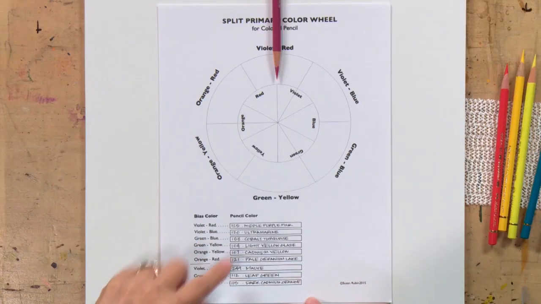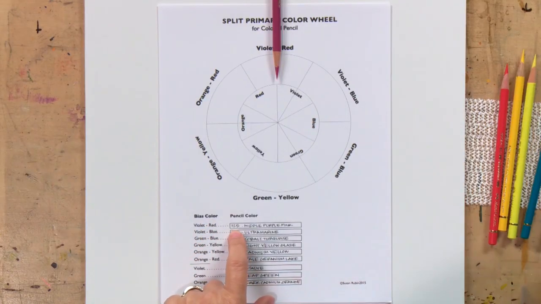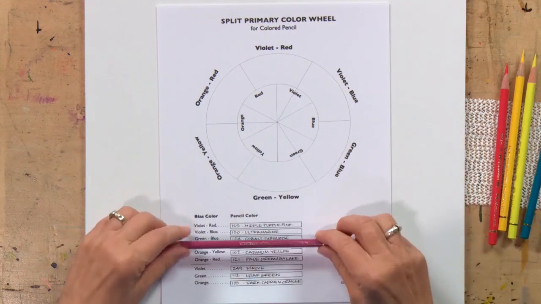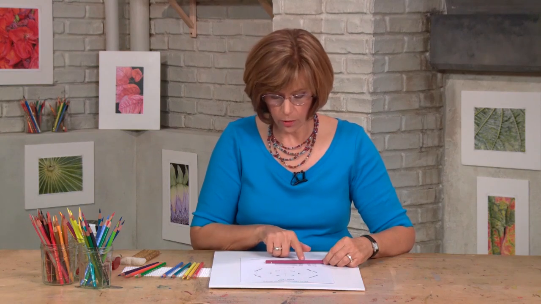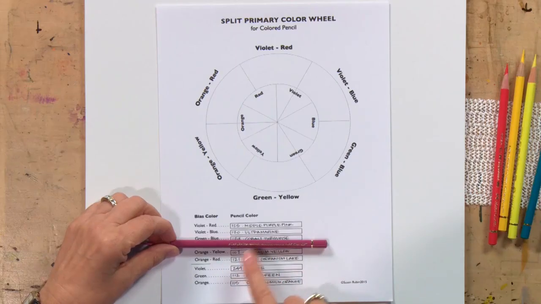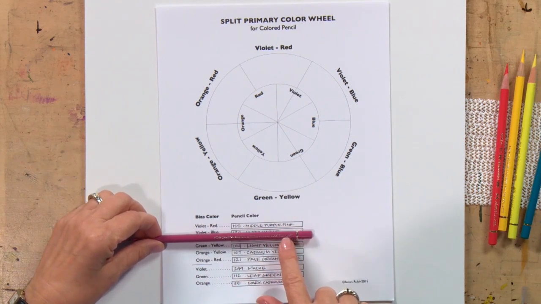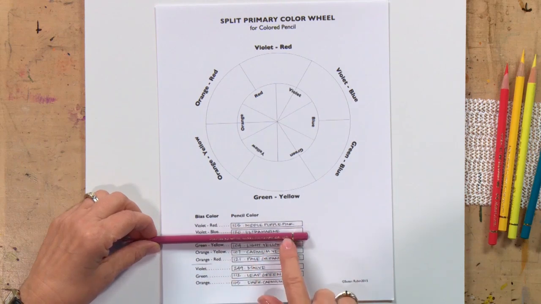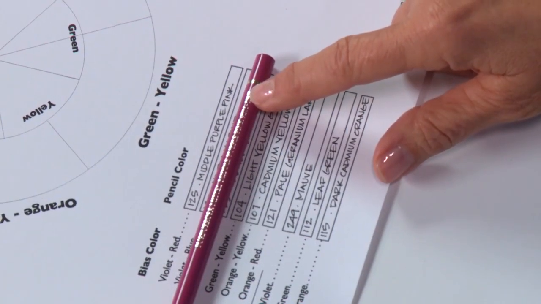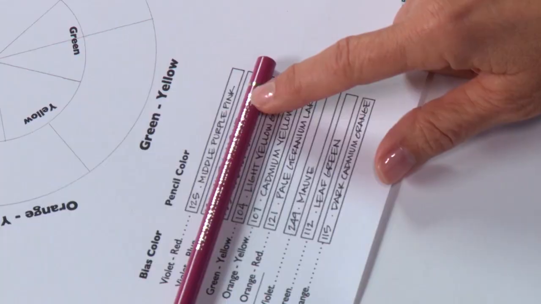Now that you can see the page, I've written in the number of the pencil and the color name that I find on the pencil. There's a lot of information on a pencil that could be really useful to you. These are from Germany, so the first name is in German. The second name, in this case, Middle Purple Pink, is in English. There's a number, 125, and then there are these little stars. The stars tell you how lightfast the pencil is. In this case, it has 2 stars. That means that that color will last 50 years in normal light. Kind of nice to know you're working with really good materials.